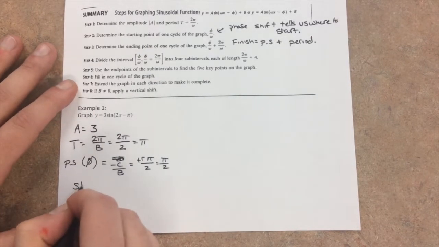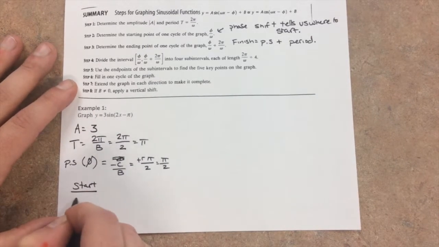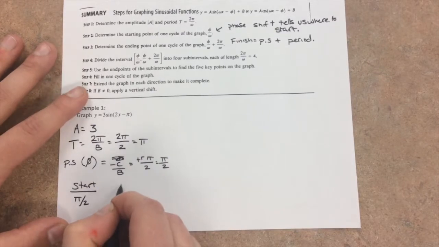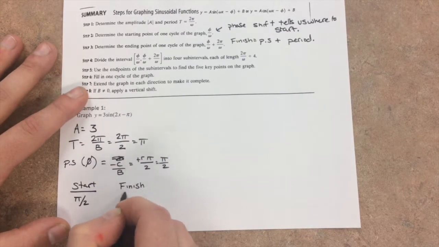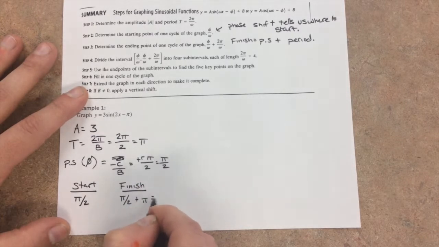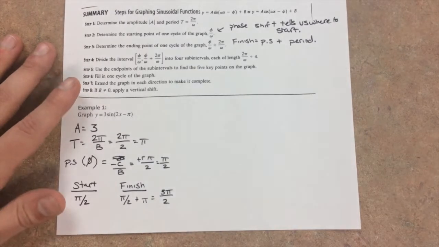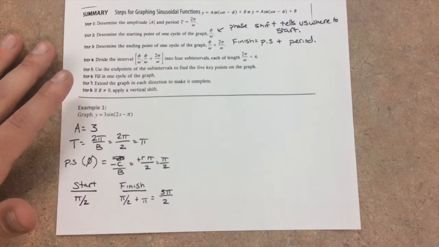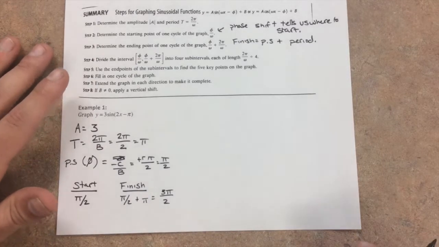So we start at our phase shift. We finish at pi over 2 plus pi, which is 3 pi over 2. So we've just moved and sped up our graphing procedure.